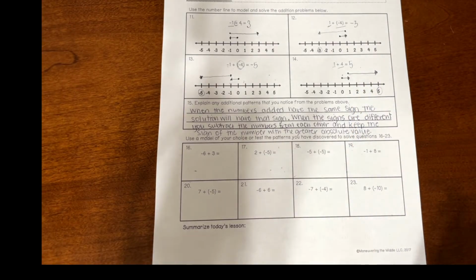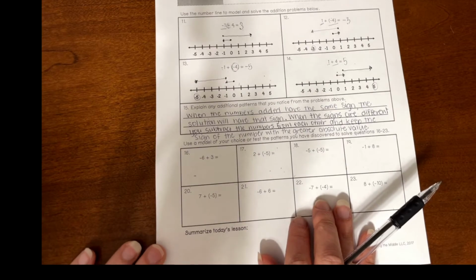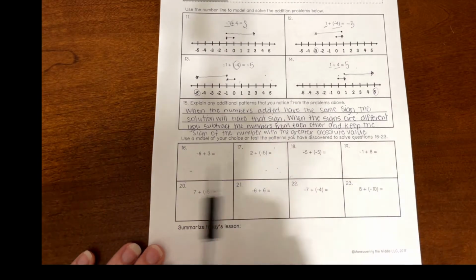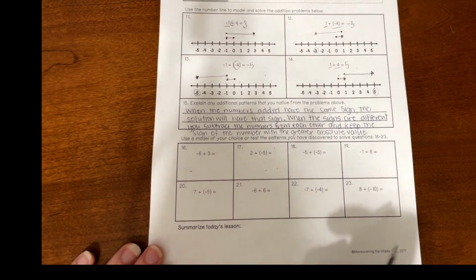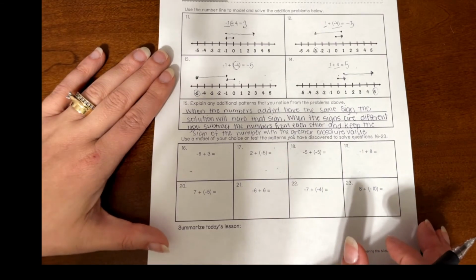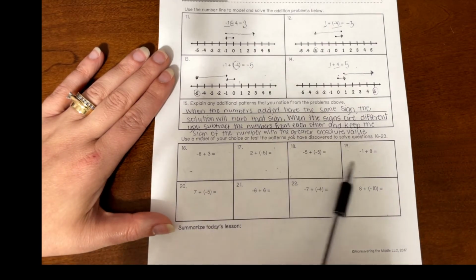So now let's look at 16 through 23. 16 through 23 say to use a model of your choice or test the patterns you have discovered to solve questions 16 through 23. So in these, they want us to either draw a number line or use counters to model these addition problems. So I personally feel like the counters are a little bit easier to draw, so I'm going to model those for you.